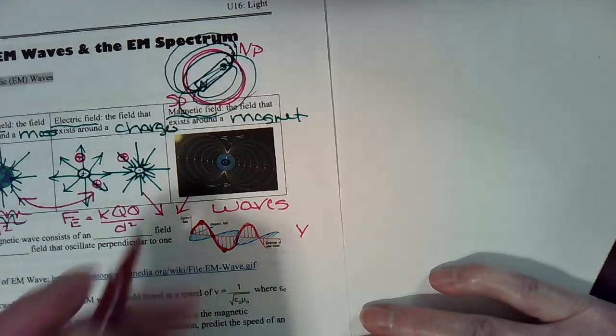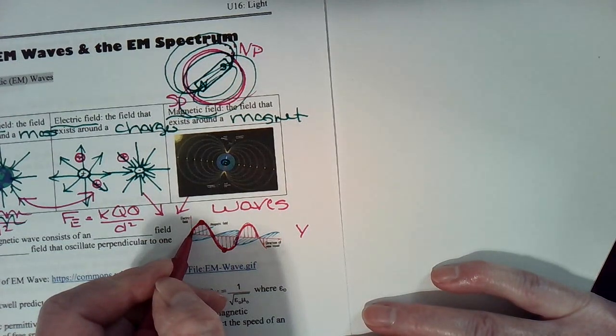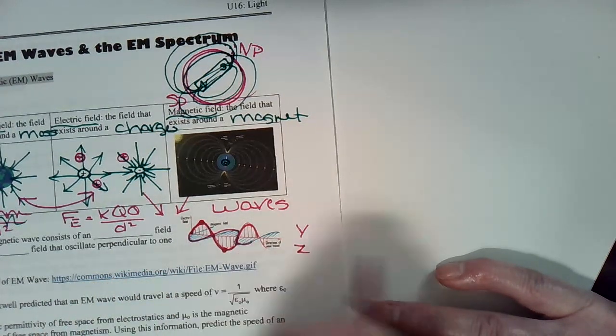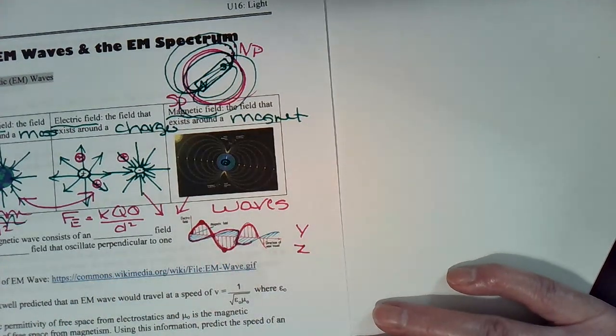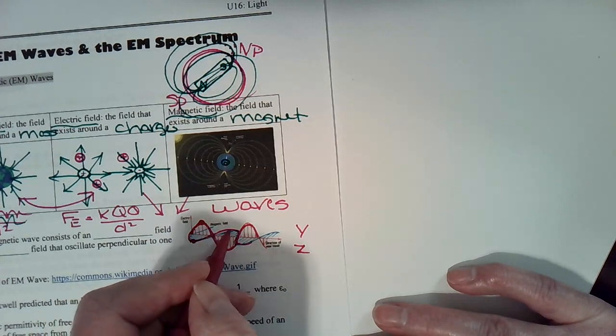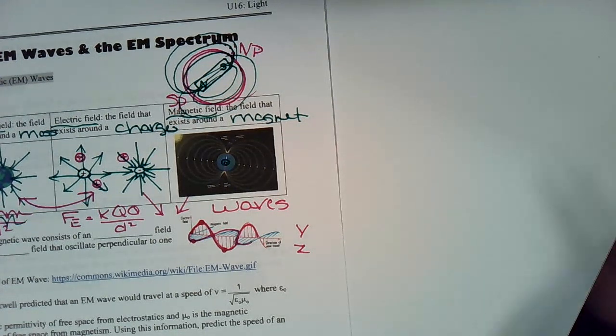At the same time, here we have coming out at us, I'll draw it like this. This would be on the z-axis, the magnetic field. And it also is getting bigger and bigger, and then smaller and smaller, and it is continually oscillating also. So we have a changing electric field and a changing magnetic field that are both changing perpendicular to each other.